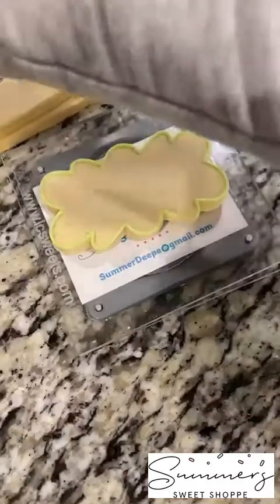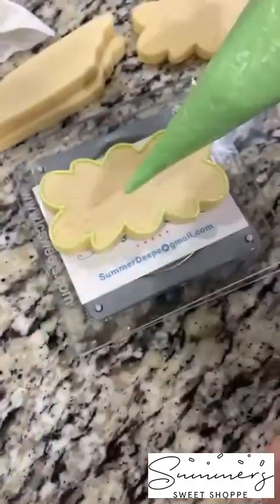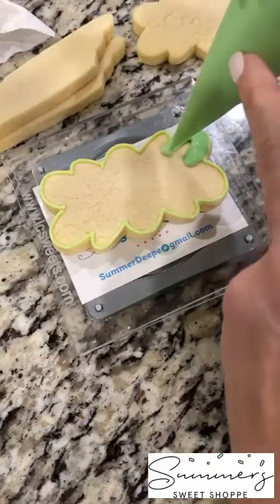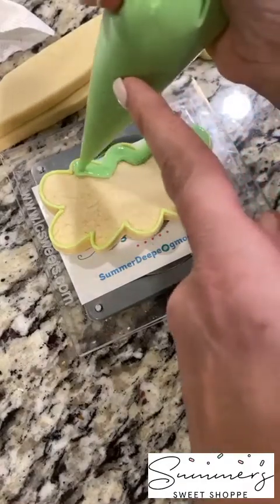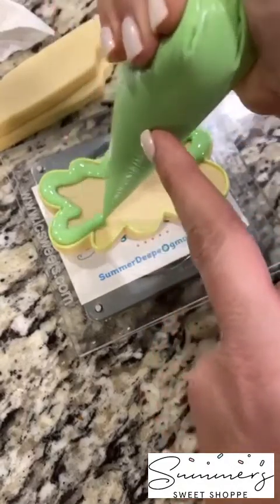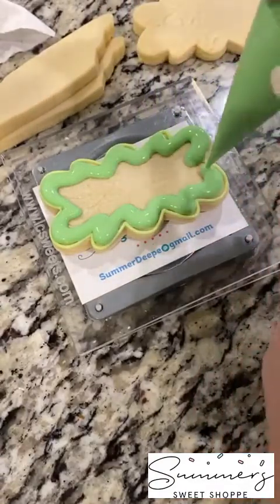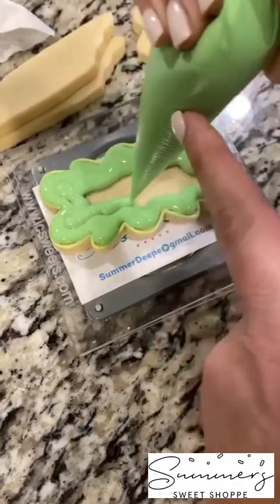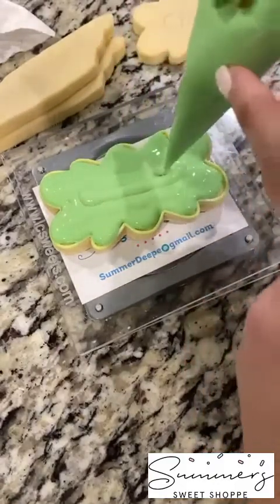So when I grab my flood icing, I hold my bags kind of like so, and I'm going to start around the outside of the cookie. And I like to do that because I just want to make sure I cover everything. If I'm just covering the inside or working my way from the middle out, I'm going to have to do a lot of work with my scribe to move my icing around, and that's going to cut into my time efficiency. So I work from the outside in.